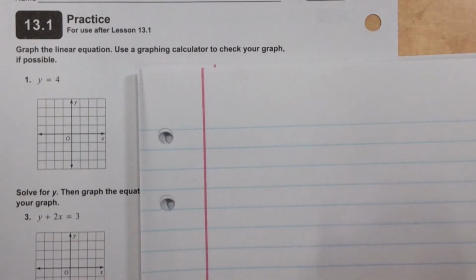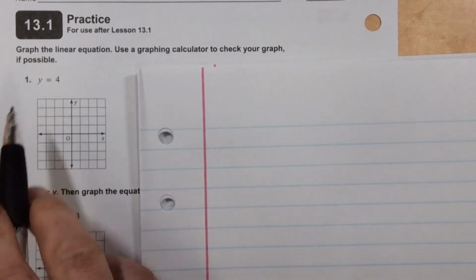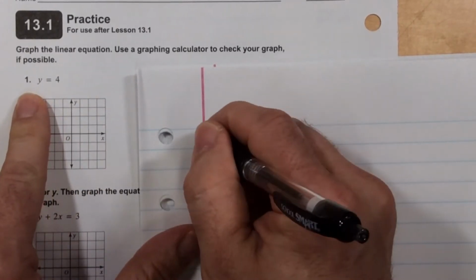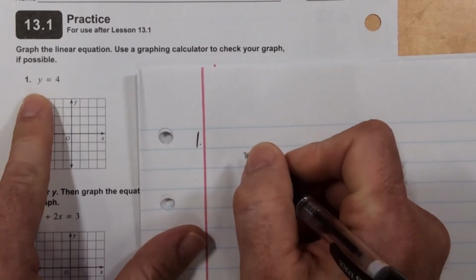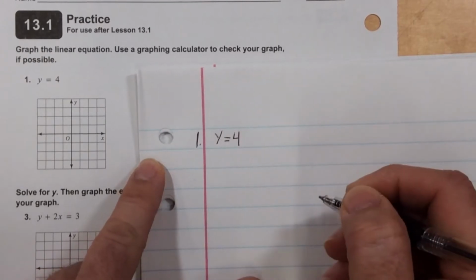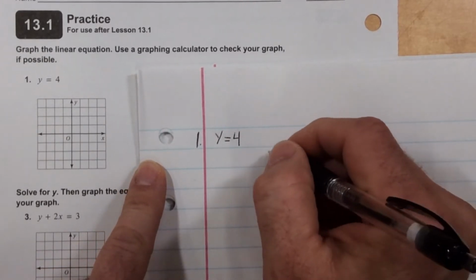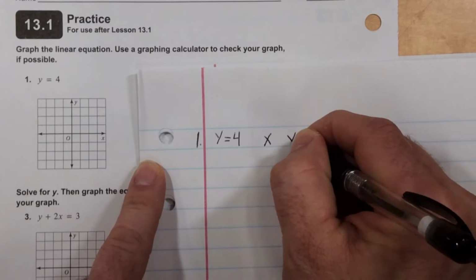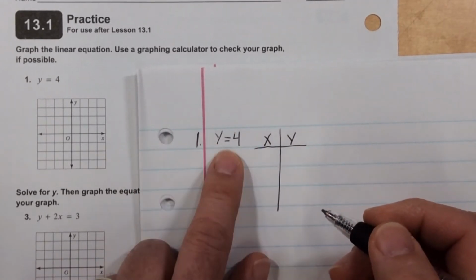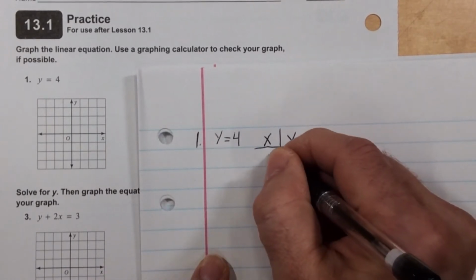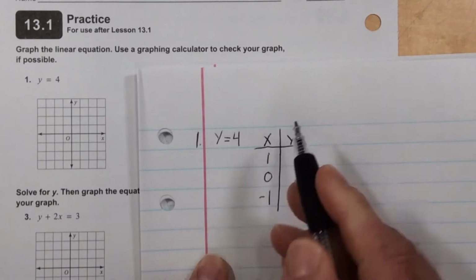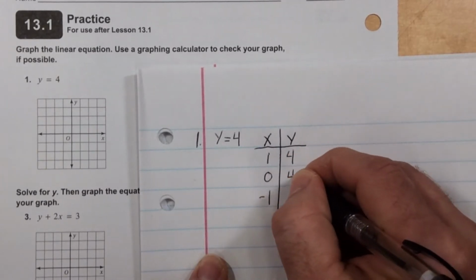Okay, this is journal page 296, lesson 13.1. It says graph the linear equation, number 1. We should start off with making an XY chart, an XY table, to see our list of values for our ordered pairs. And X doesn't even show up in our equation. So it doesn't matter what I put in for X, be it 1 or 0 or -1, Y always just equals 4. Y equals 4.